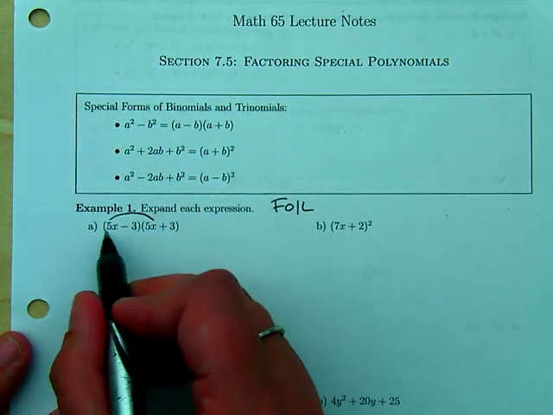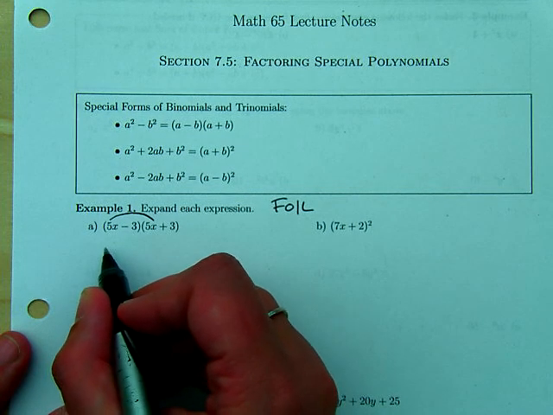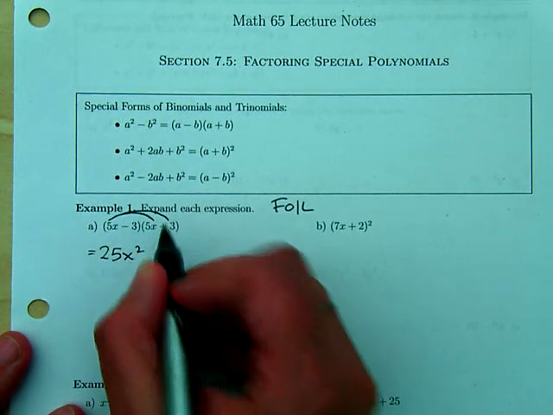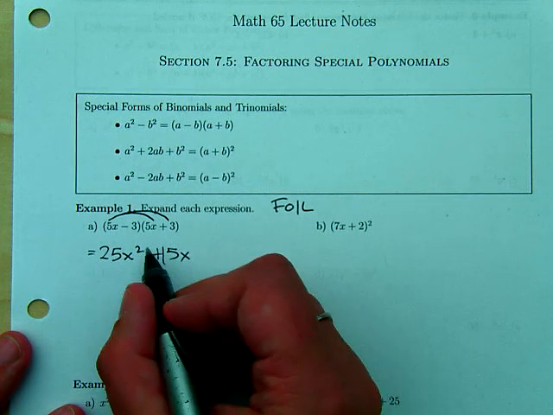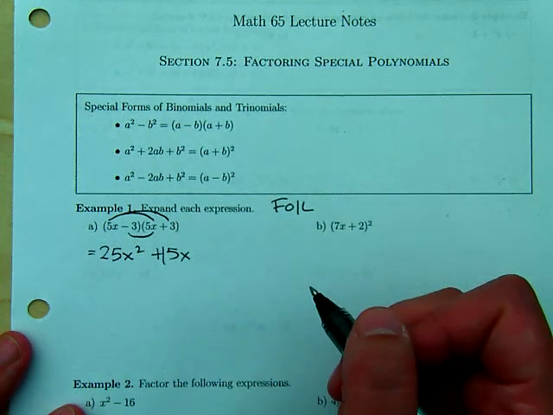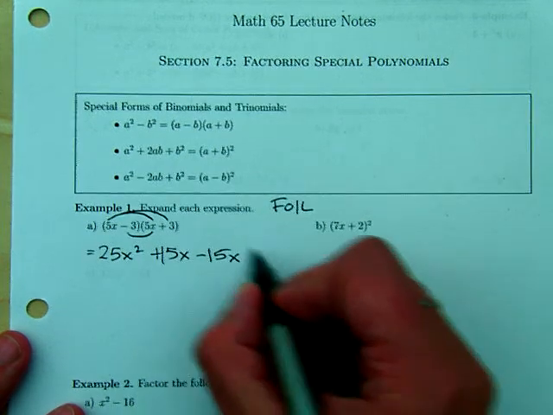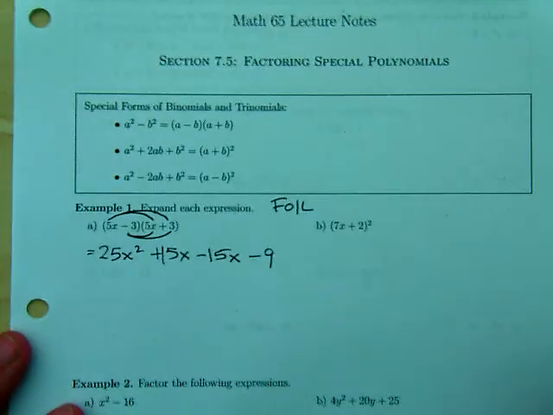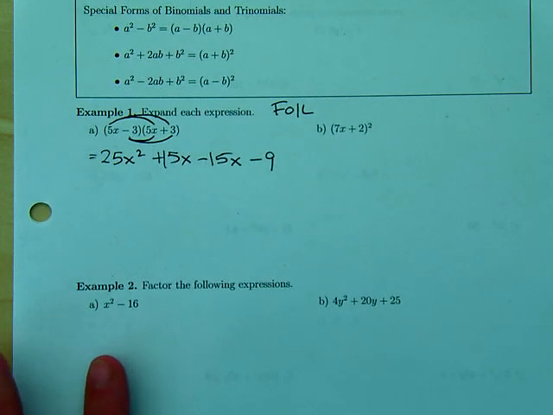5x times 5x is the same thing as 25x squared. Good. 5x times 3 is plus 15x. Good. Negative 3 times 5x would be negative 15x. And then last, negative 9. Good, or minus 9. Now, can you simplify that? Once you FOIL it, can you simplify it? What would simplify? What are our like terms?